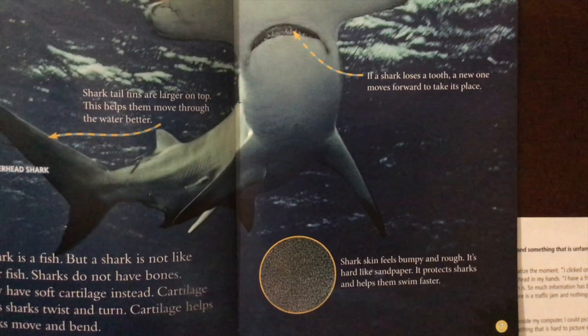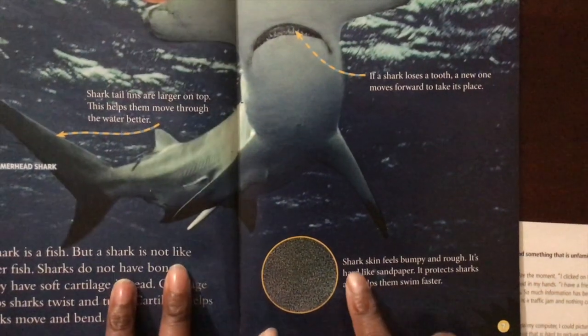So right now, I want you to think about, as I read this, what does Anne Schreiber write here? And give me a thumbs up if you hear a comparison. So if you hear her comparing one thing to something else to help you picture it better. Okay, so here we go.